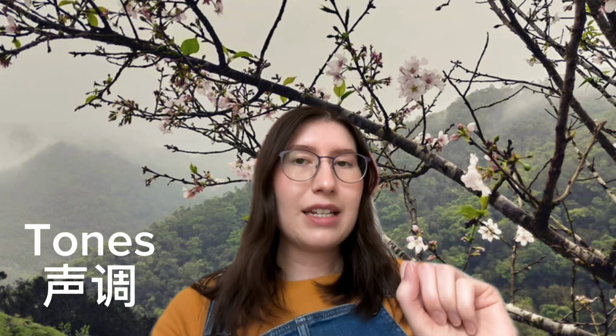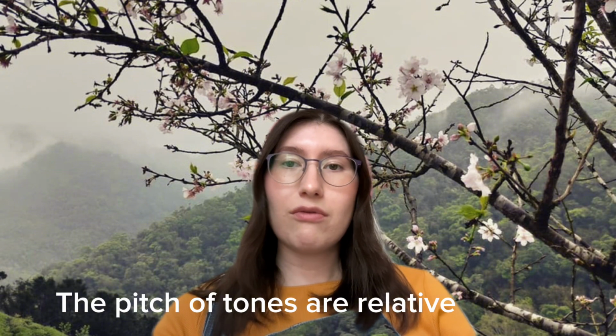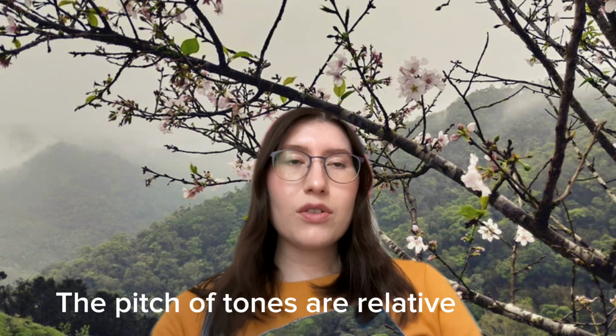Okay, point 2, how to improve your tones. Now this, for me, comes down to 3 different points. The first point is understanding that tones are the pitch of Mandarin characters. So pitch refers to how high or low a sound is, and pitch affects the character's meaning. It's important to understand that tones are relative to each other. So for example, the first tone is high and flat, which doesn't mean it has to be really high. It just has to be higher than the other tones that you're producing.